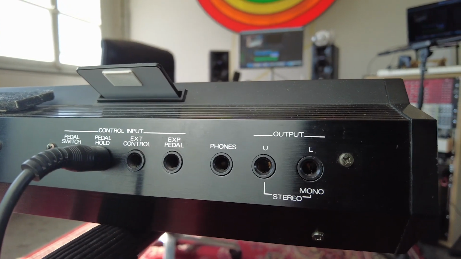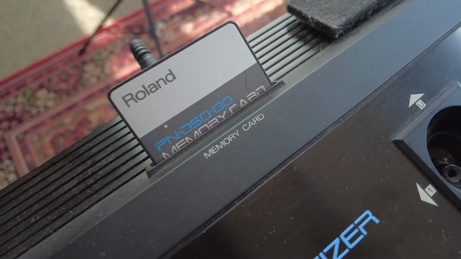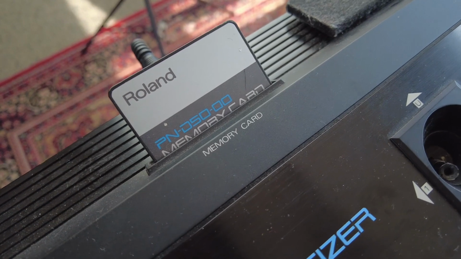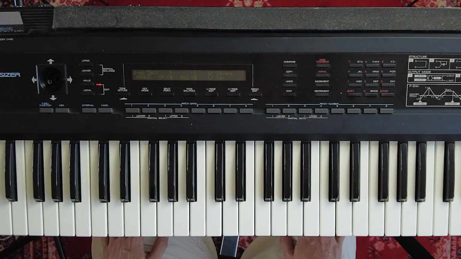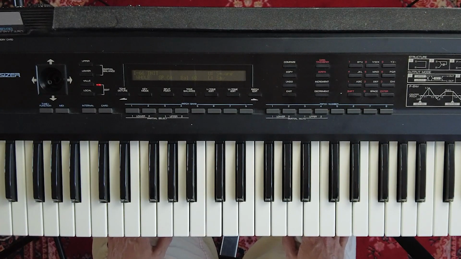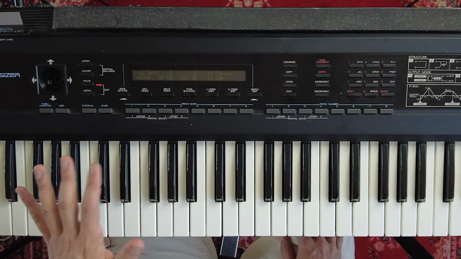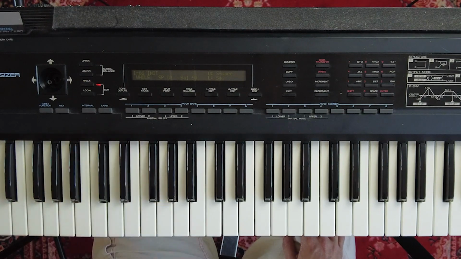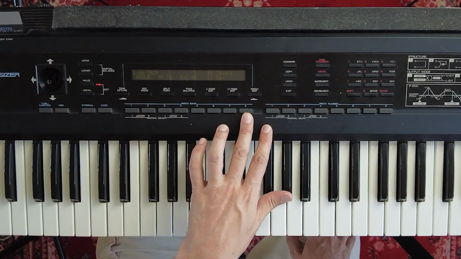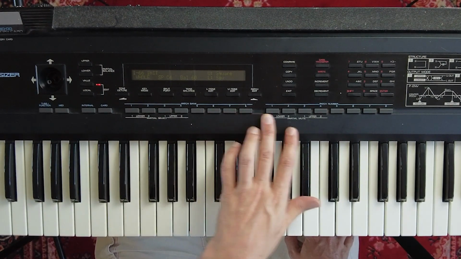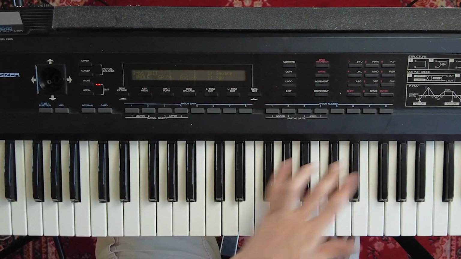Then on the top side of the instrument there's a memory card slot. The memory card offers memory for 64 patches, but you don't necessarily have to have one because there's also an internal memory. The D-50 can store 64 patches internally, divided into 8 banks of 8 patches. These first 8 numbered buttons on the left side let you select the bank, and then the 8 numbered buttons on the right side let you select the patch.